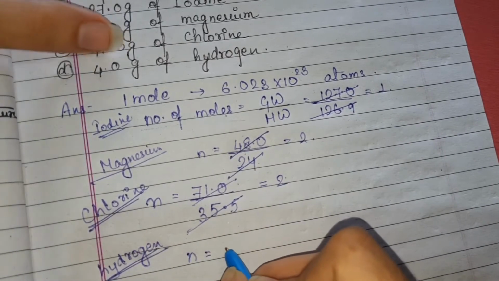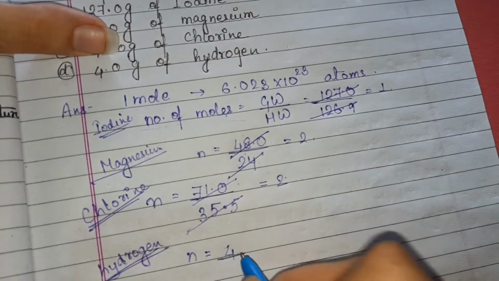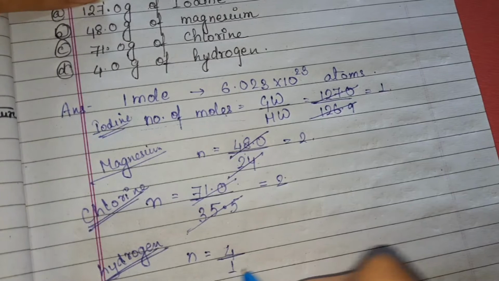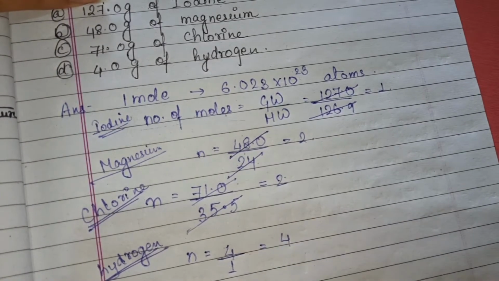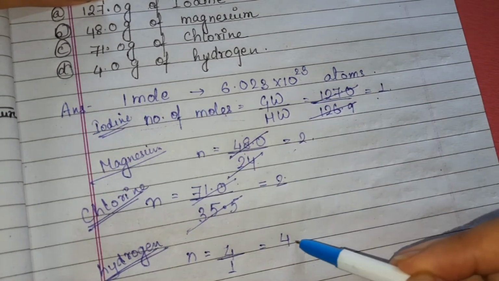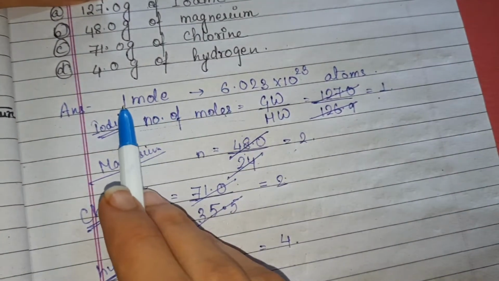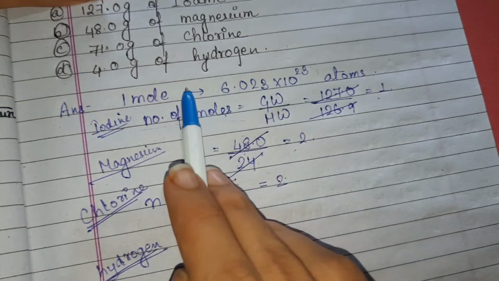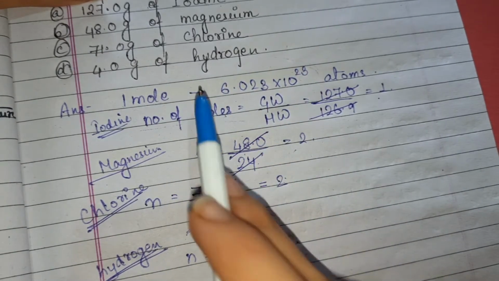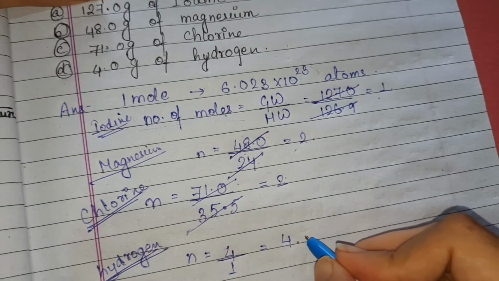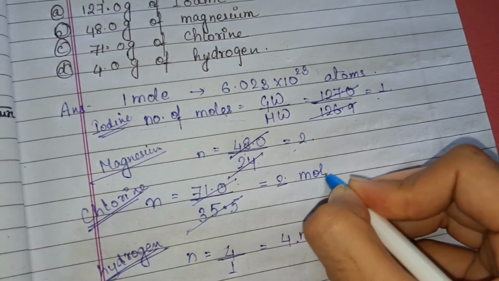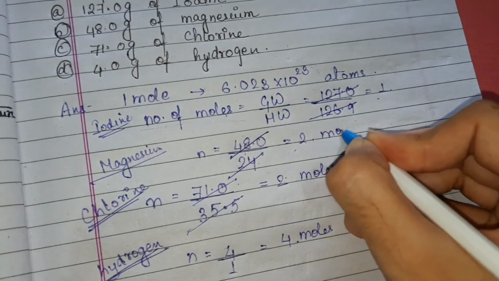For hydrogen, the given weight is 4, and the molecular weight of each hydrogen is 1. So we got the number of moles as 4. So 1, 2, 2, 4. Now if the number of moles is 4, then the whole Avogadro number will also be multiplied by 4, right? It means in this case it's 4 moles, here it's 2 moles, here it's 2, and here it's 1.